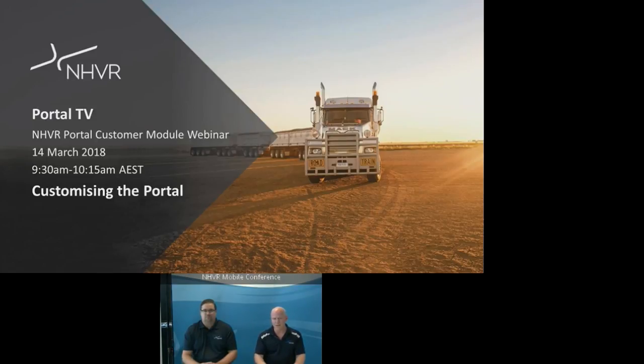We thought the best way to demonstrate the various ways you can customize the portal is to look at each element, vehicle configurations, application tracker, etc., and to give 2 examples in each area as to how that section could be customized. So without further ado, we might pop into the portal itself.